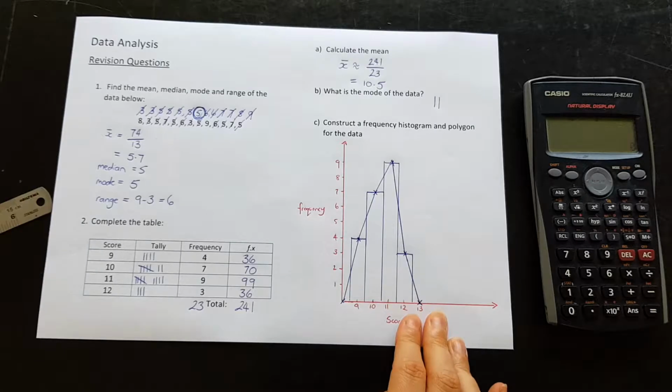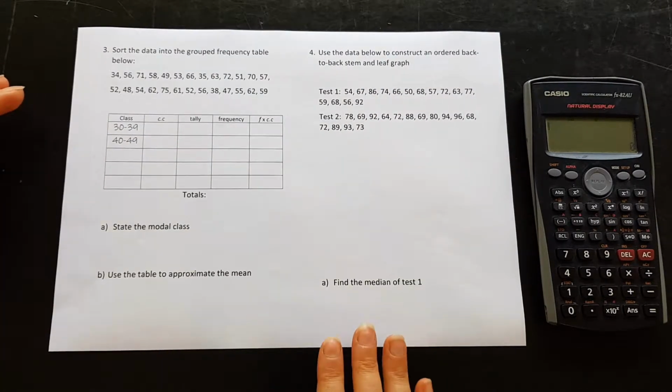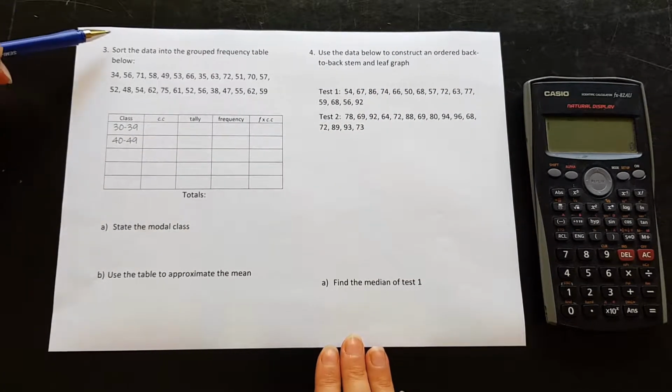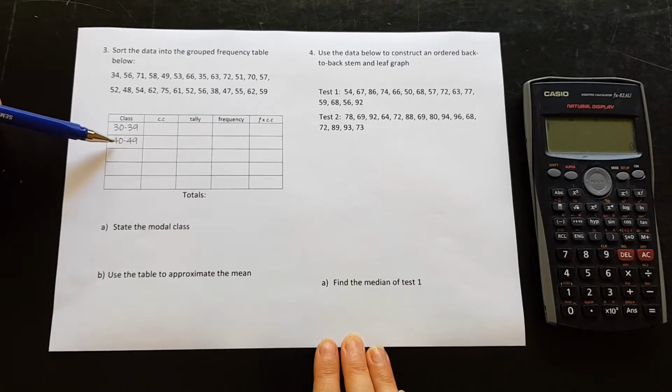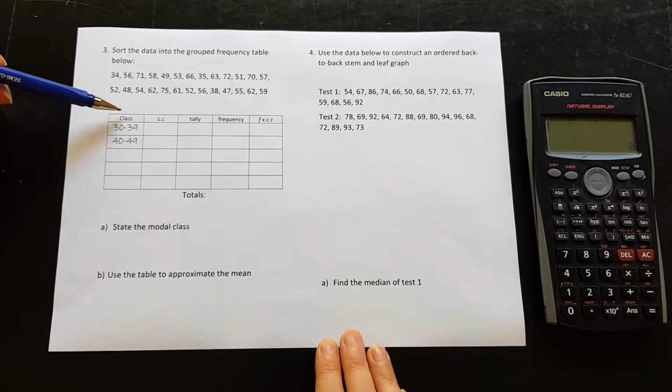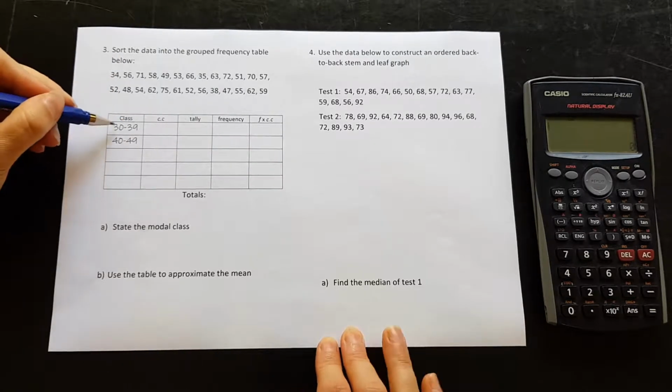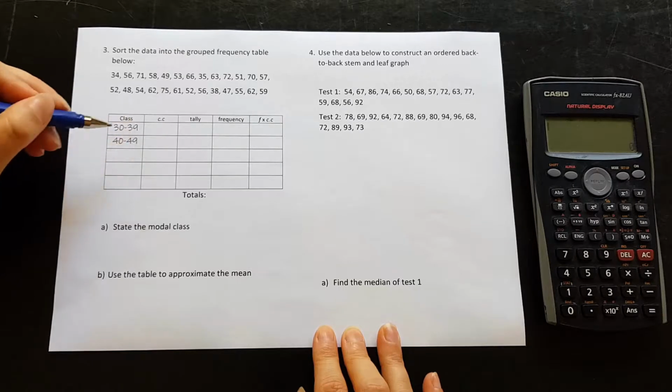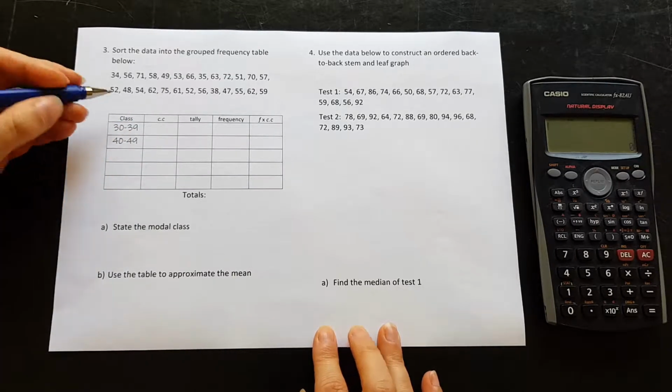Okay, there it is. Okay, so question 3. We now have some grouped data happening here. So it says sort the data into the grouped frequency table below. So we're going to have to finish our class here. We have 30 to 39, 40 to 49. So we have classes of 10.